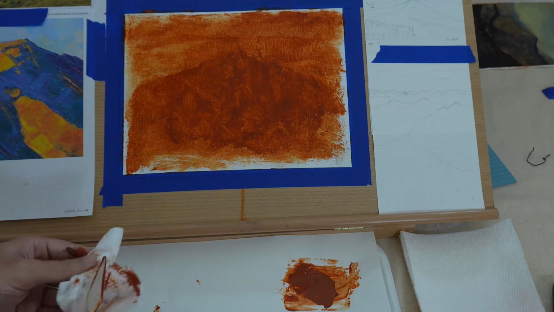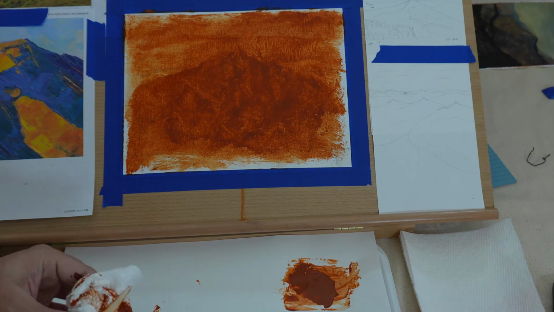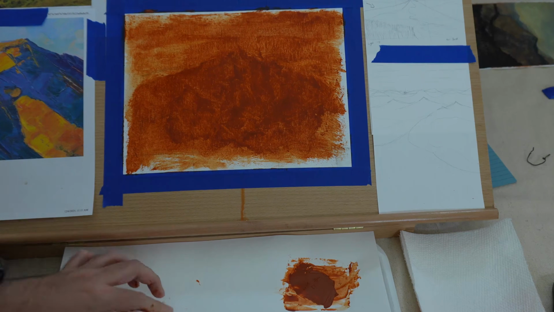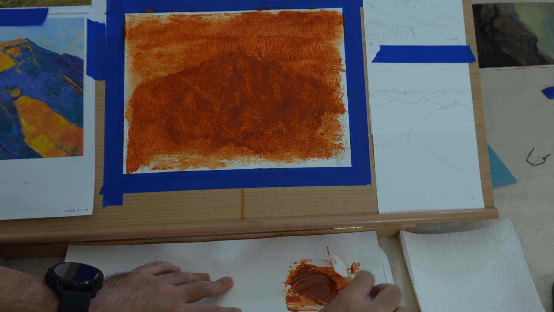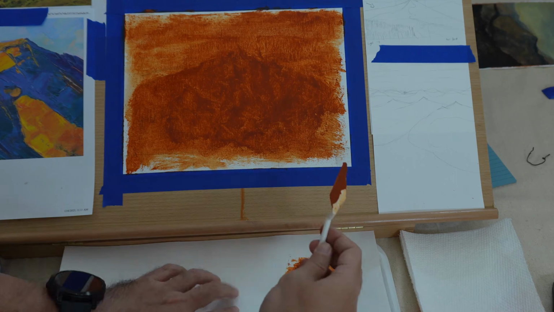Clean my knife again. Ow. It doesn't feel like I'm picking up a lot of paint, but I really am.